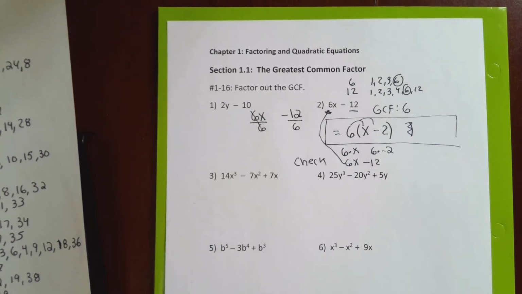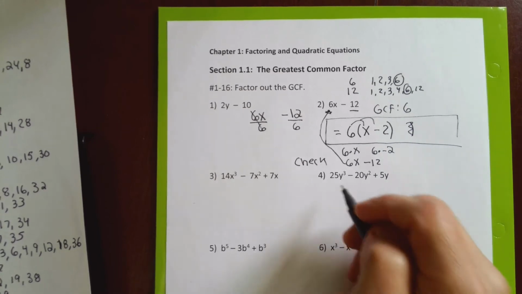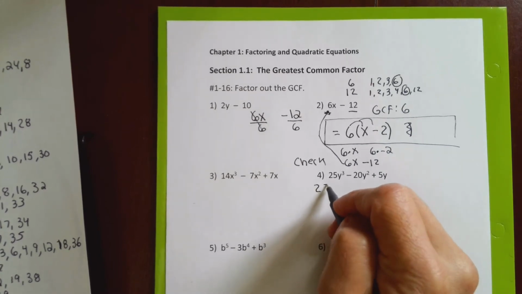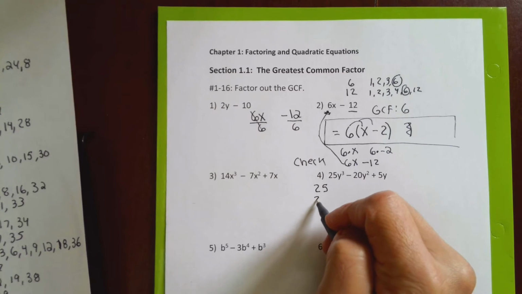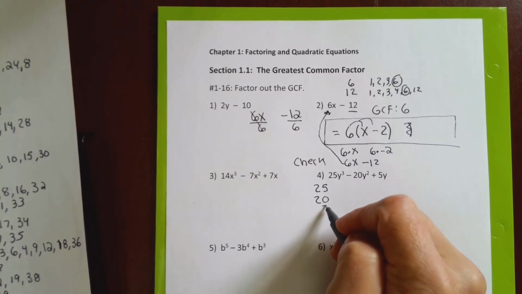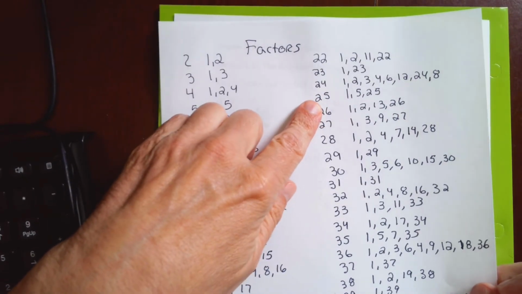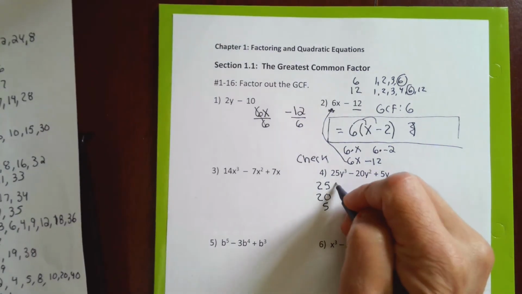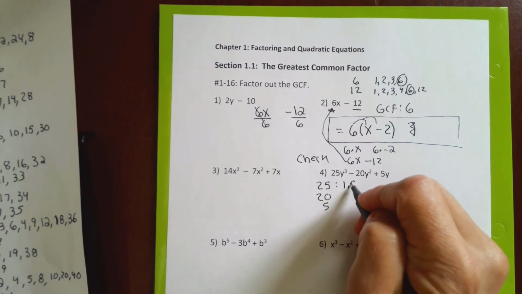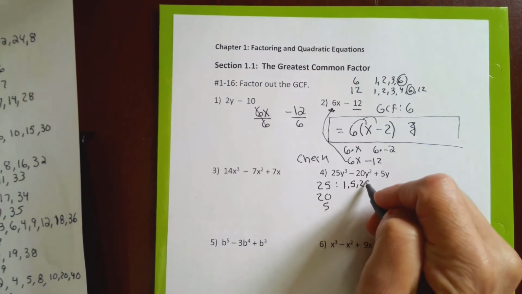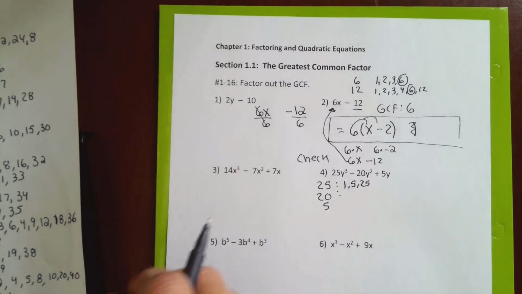Moving on to number 4, I need to find the greatest common factor. So I need to know the factors of 25, the factors of 20, and the factors of 5. I know them in my head, but the factors of 25 are 1, 5, and 25. In case you don't know those in your head, a lot of students can just look at these and know the greatest common factor, but if you can't, I'll do it this way.